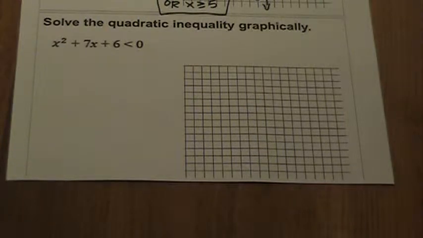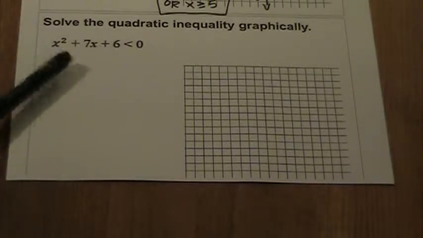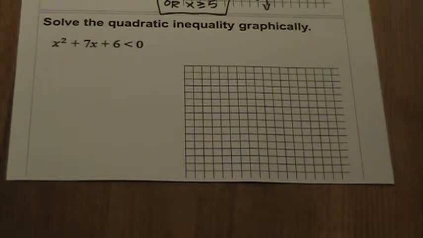Hello, this is Mrs. Taylor, and I'm going to show you how to solve a quadratic inequality graphically. In this case, we have an inequality that features less than, so you'll get to see how to interpret that as far as when you're graphing the solution.